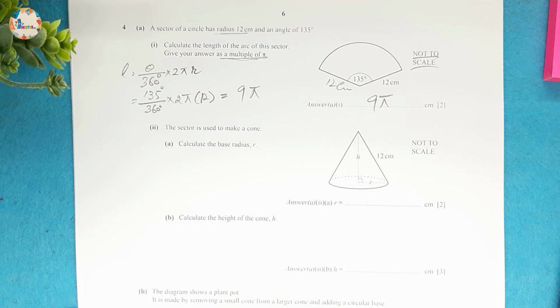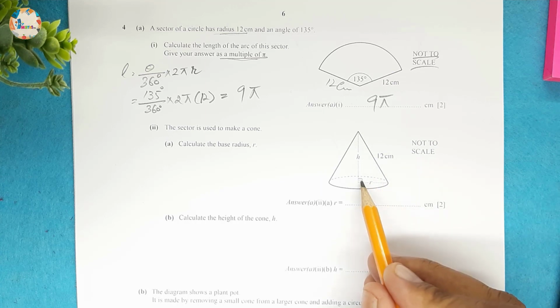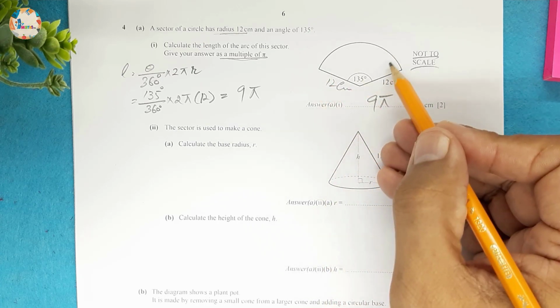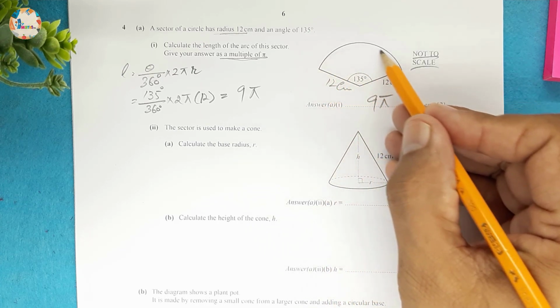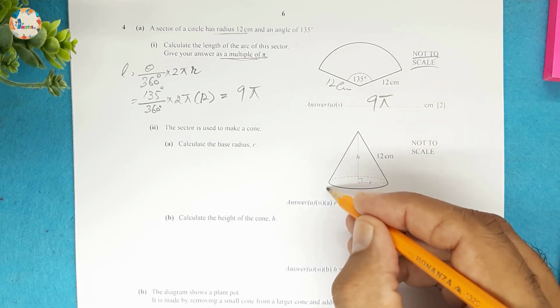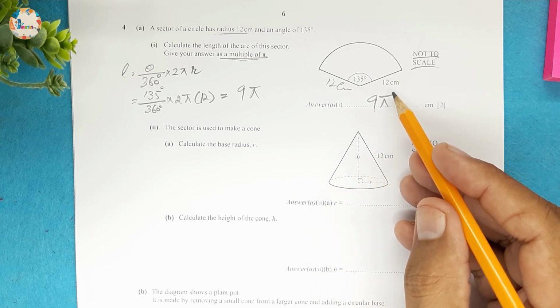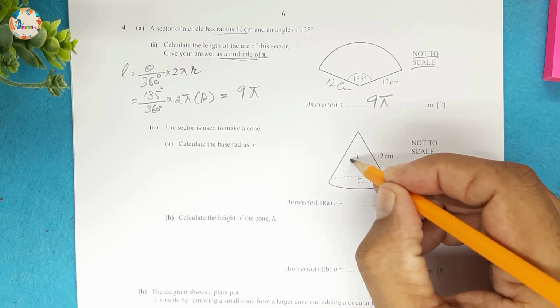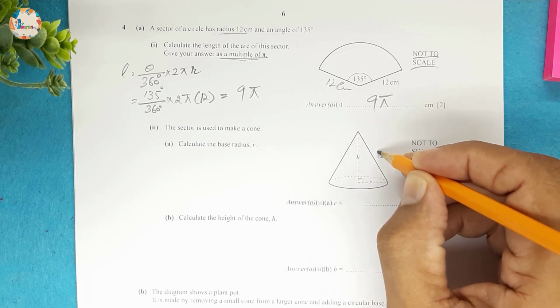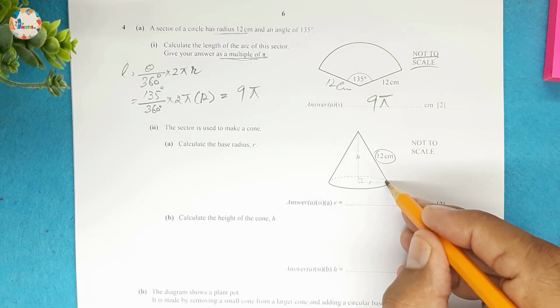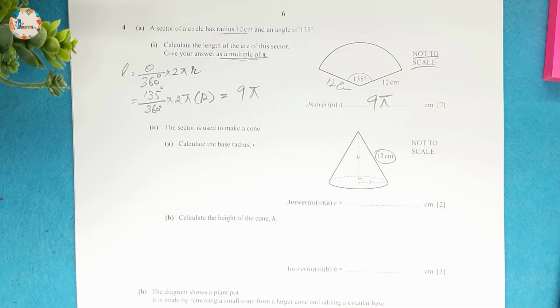The second part, the sector is used to make a cone. Calculate the base radius. So this will be the base radius. Now we are joining this with this one, and this will be the circumference of the base circle, and 12 will be the slanting height. So this is the slant height. We have to find the radius and height of this cone.